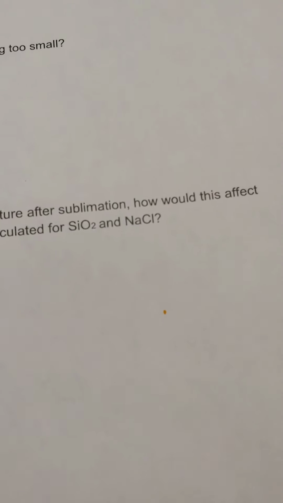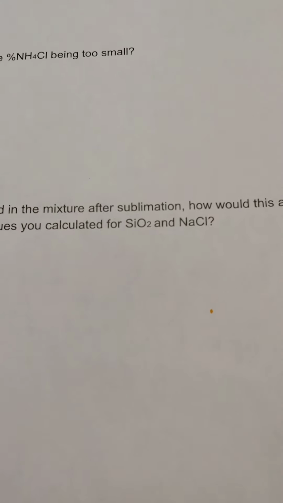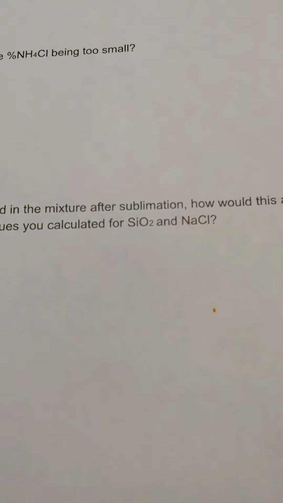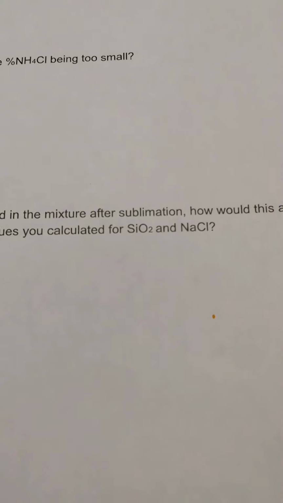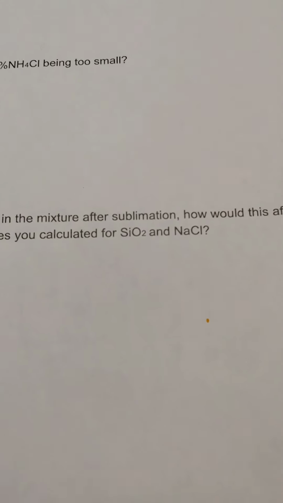The one thing I will tell you in relation to that question is that ammonium chloride also dissolves in water. So think about what's going to happen to it if some of it remains in the dish, and we know that it also dissolves in water.